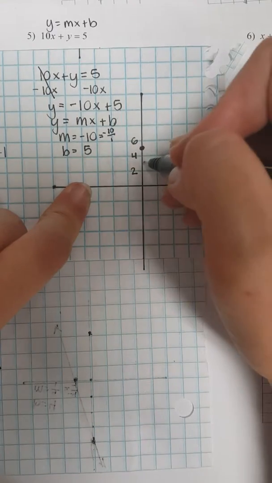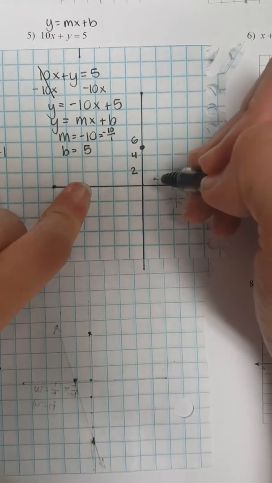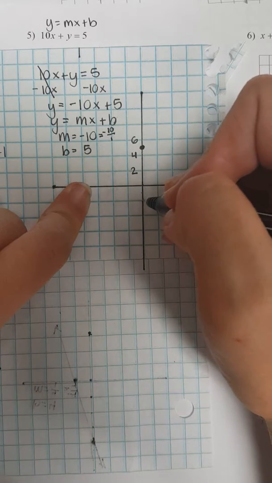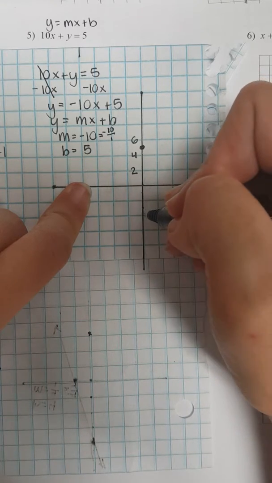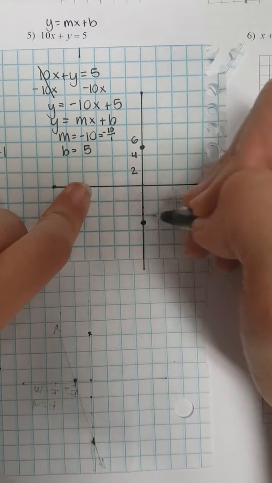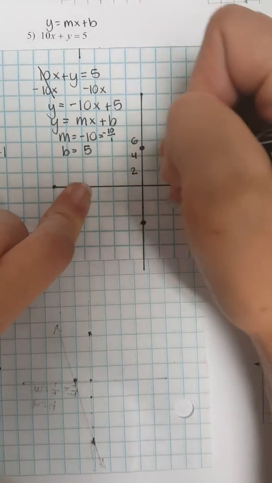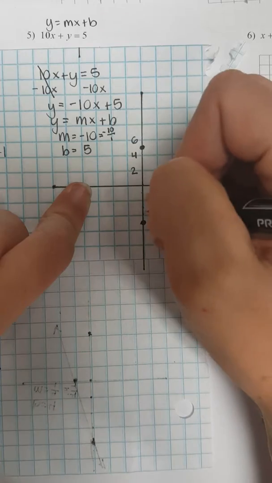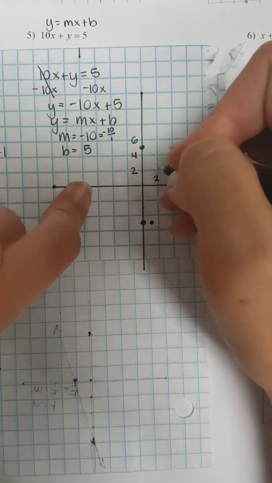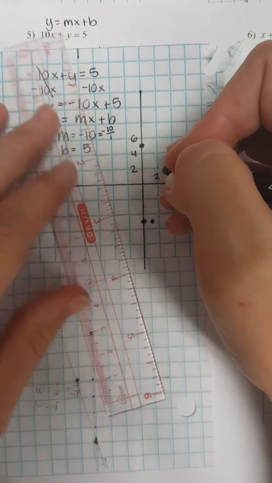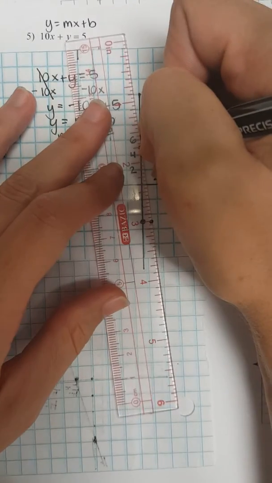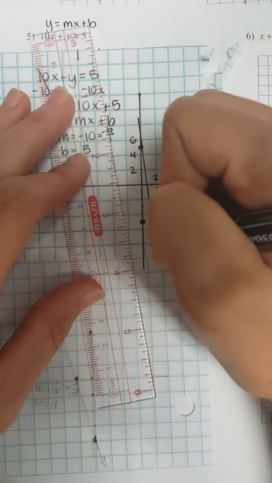So I'm going to go down 1, 2, 3, 4, 5, because remember we're counting by 2s, 6, 7, 8, 9, 10. Oops. And look, I messed up, which is why we use pencil. We're going by 10s and then over 1. So over 1 would be right here. So if I were using pencil, I would erase that dot. But we're just going to ignore it for now.